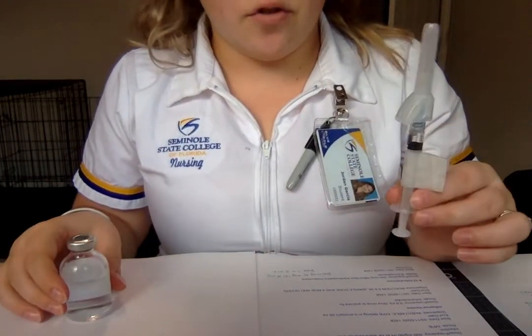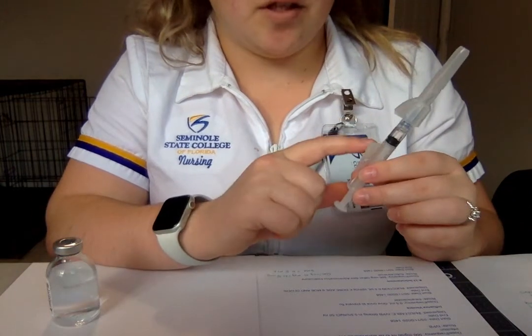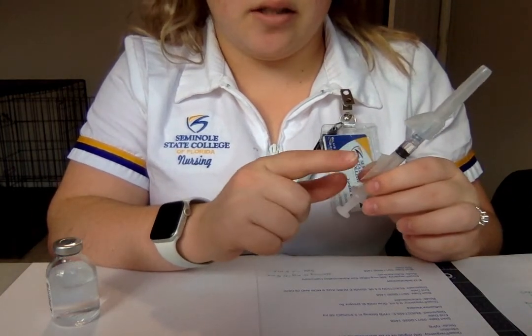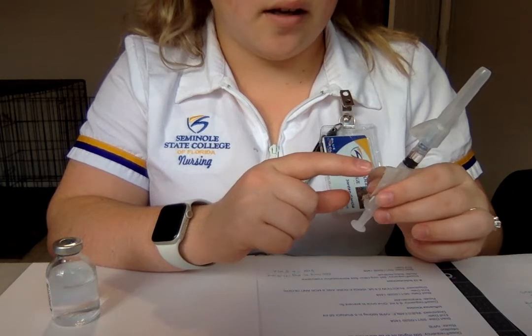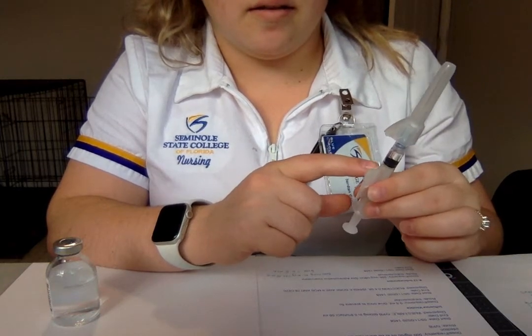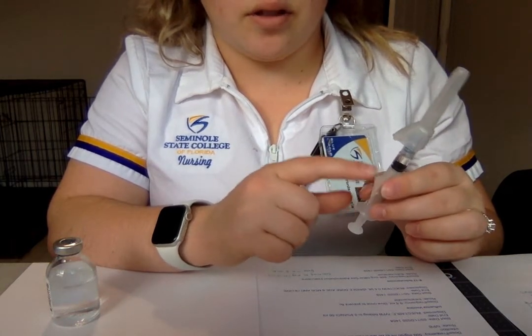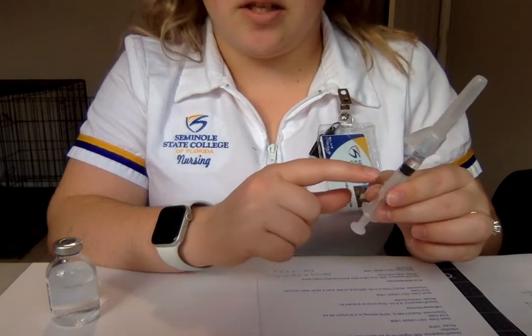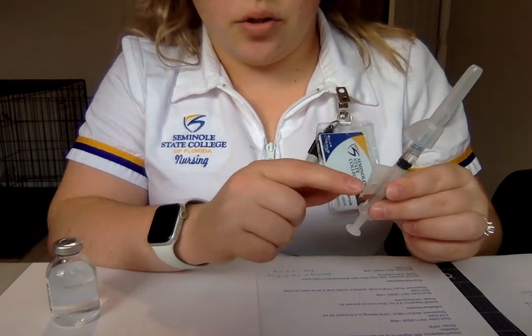And then now that I've drawn this one up, I will go ahead and label it with the patient's name, patient's date of birth, the medication name, the dosage, the time, and my initials. And I would set this aside right here.